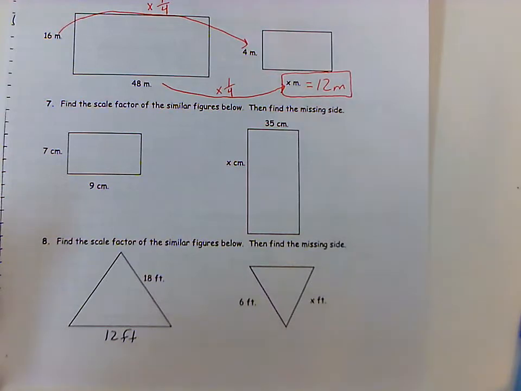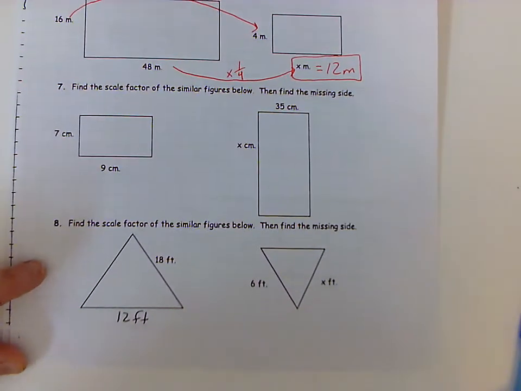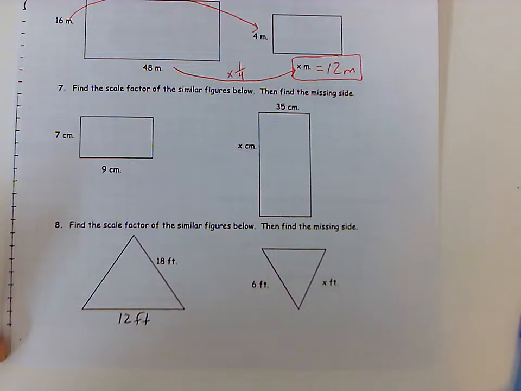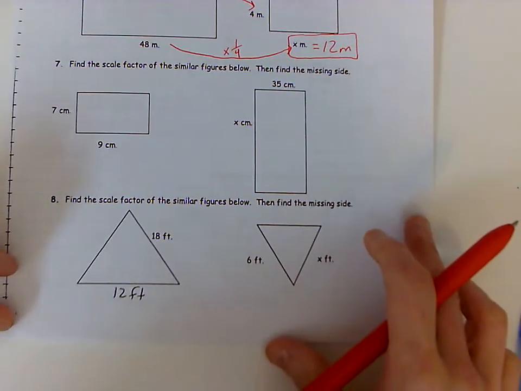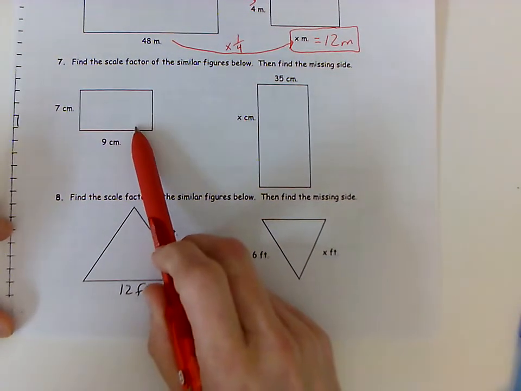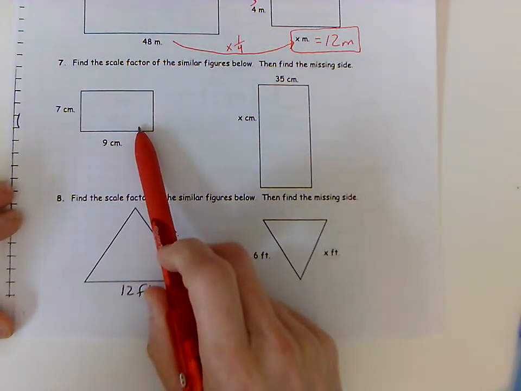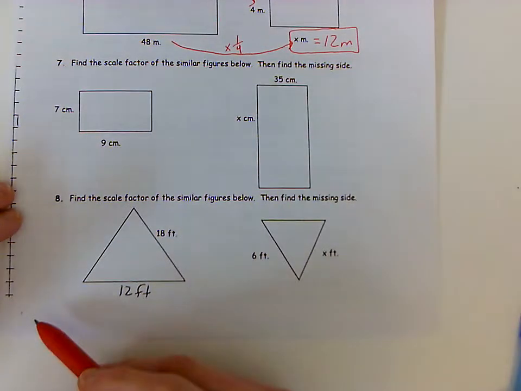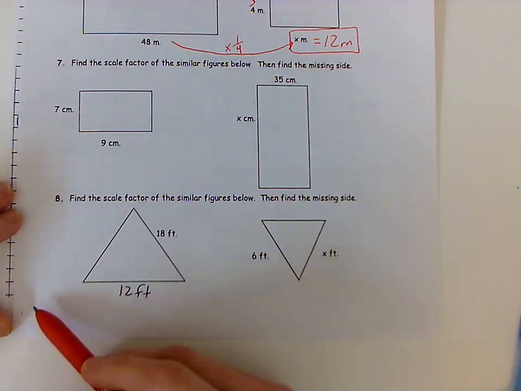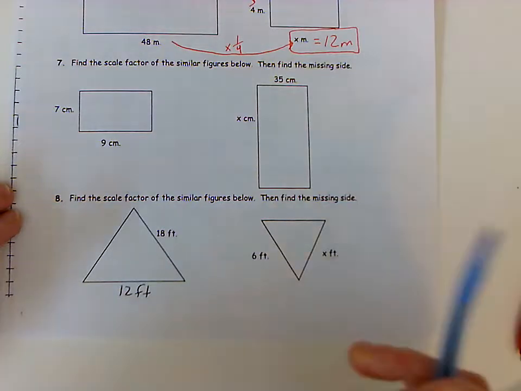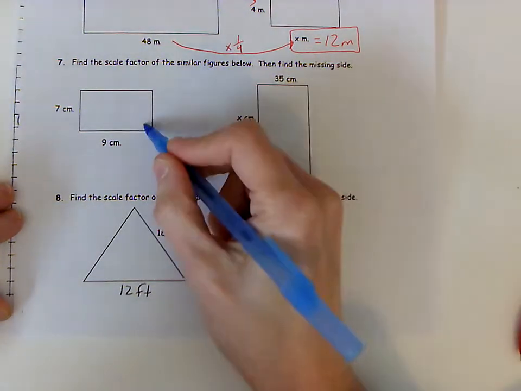And crew teachers can pause if you need to and talk about it. Can you tell right now which sides are going to match? Do you know which ones are in proportion to each other? And if you're not sure, I want you to think about, is this rectangle right here on the left facing the same direction as this rectangle on the right? It's not. So if you need to, maybe redraw this one.